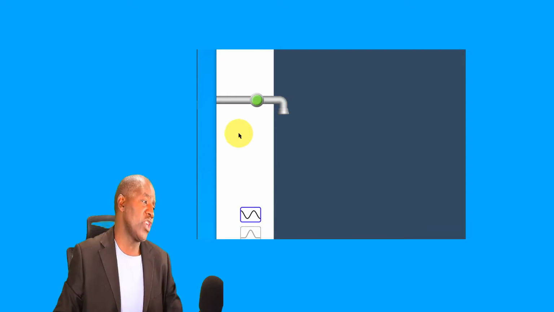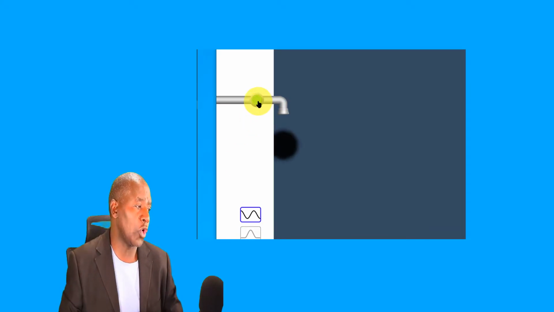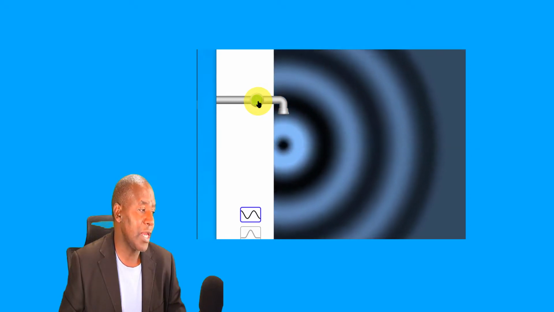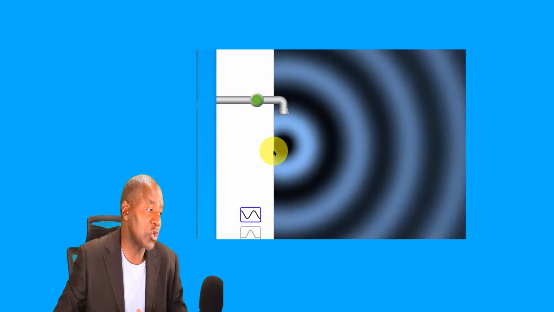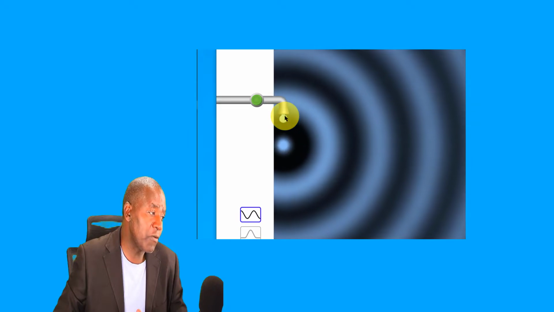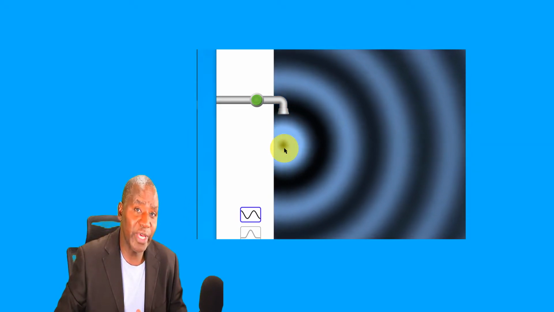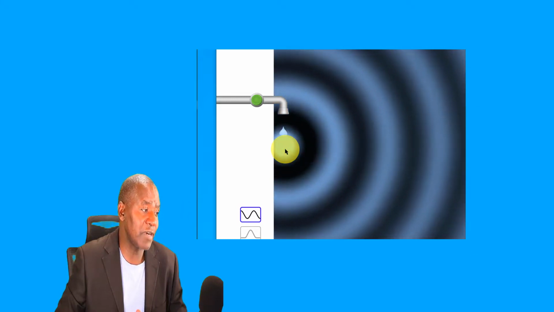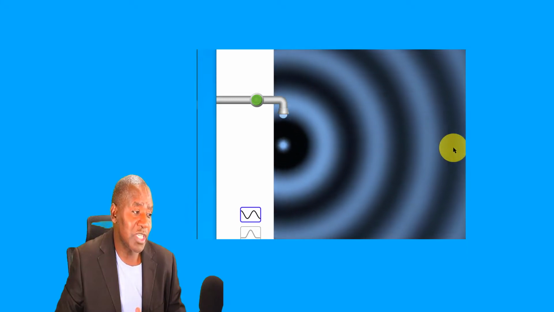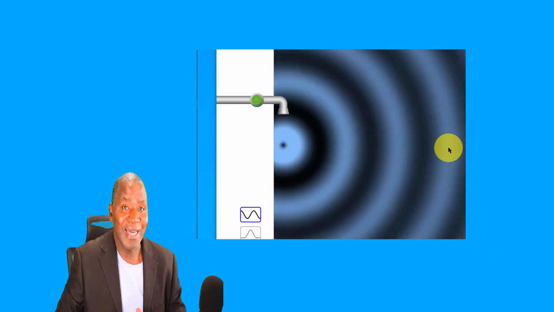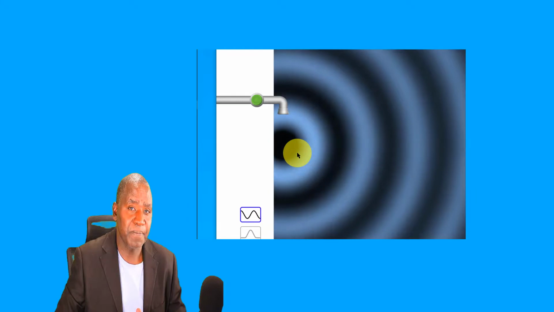And if, for example, the drop were to fall on the pond continuously, you can see that circular waves are produced, concentric waves are produced, and they are moving away from the source. So this drop of water probably has got some potential energy. When it hits the water, that potential energy is converted into a form of energy which can move through the water, and we call that water waves.